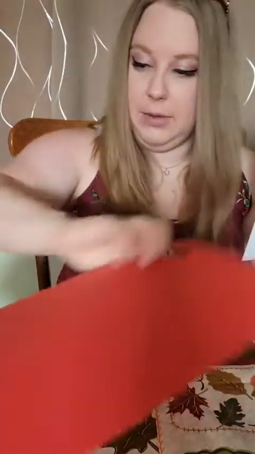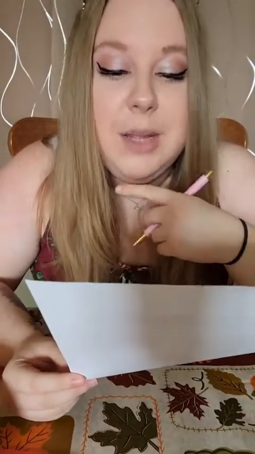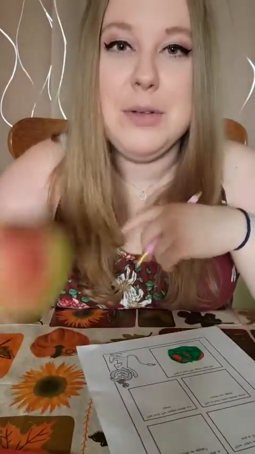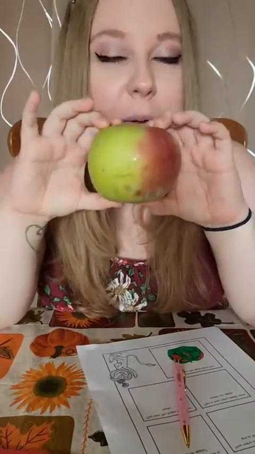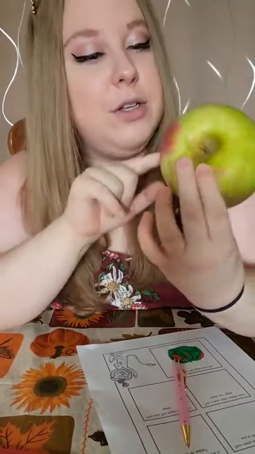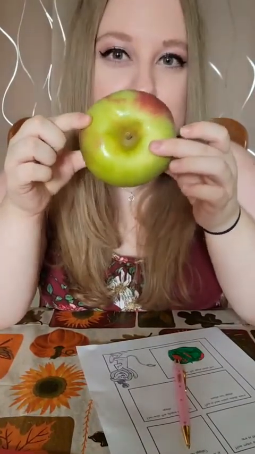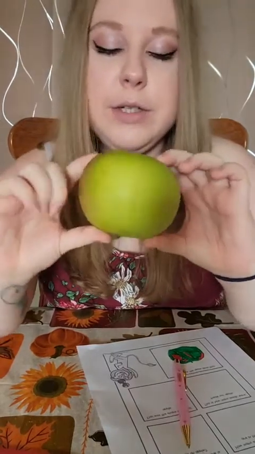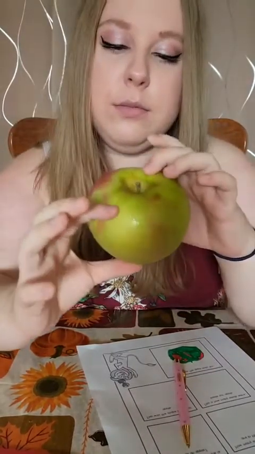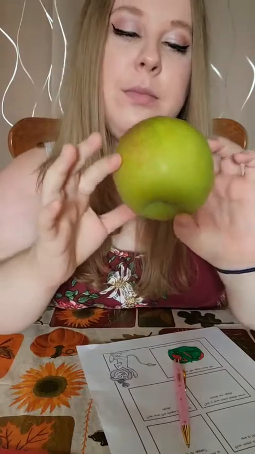So I'm going to move this aside with my apple for a second, and we're going to look at it together. It says, what is inside an apple? And it says, what shape do you think is inside an apple? So what shape is inside of your apple? Mine's different from yours. You would look at your apple, turn it around, and look all over it to see what shape will be inside of the apple. What shape? I think mine is going to be a circle.